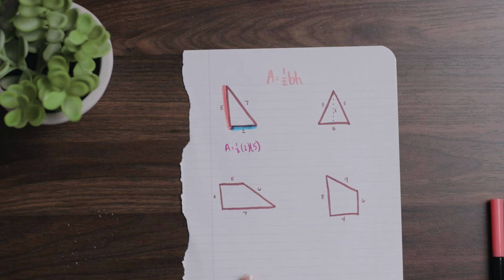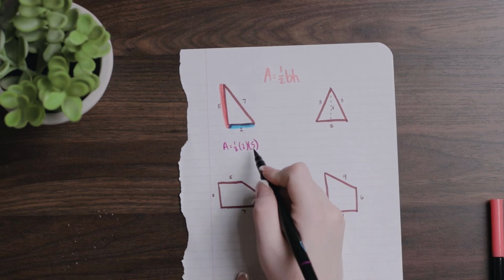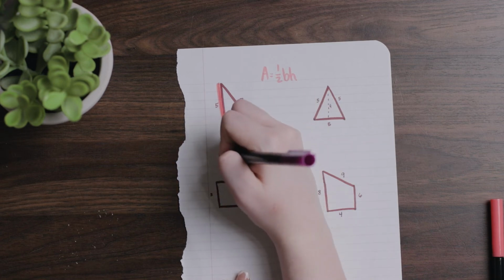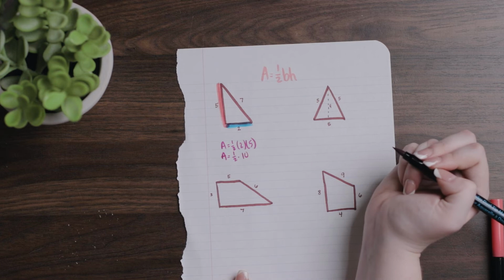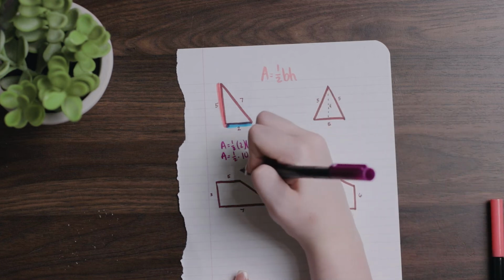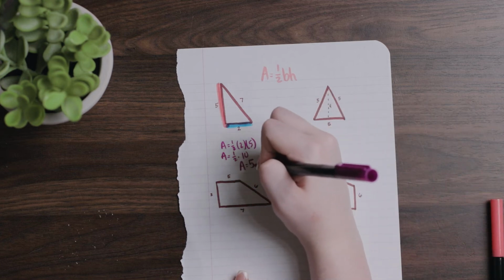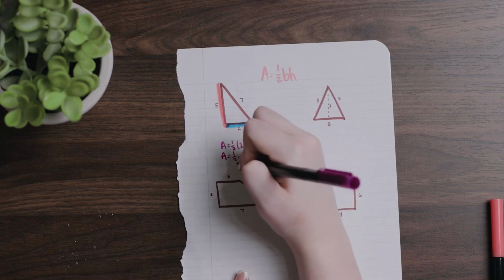So I'm going to start by doing 5 times 2, which is 10. So I'll say my area is 1/2 times 10, and half of 10 is 5. So my area is 5 inches squared of this triangle.